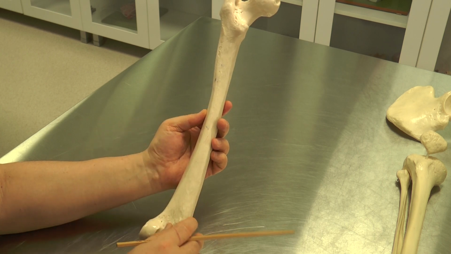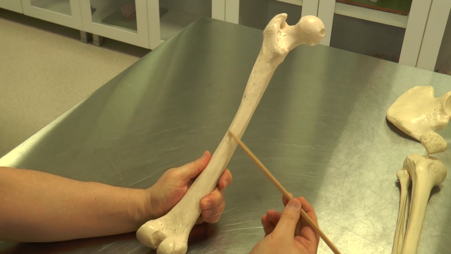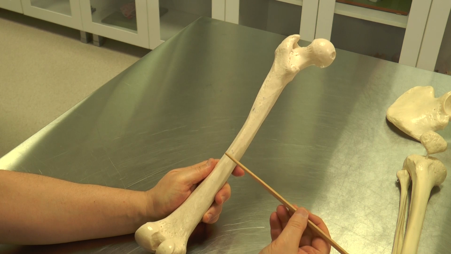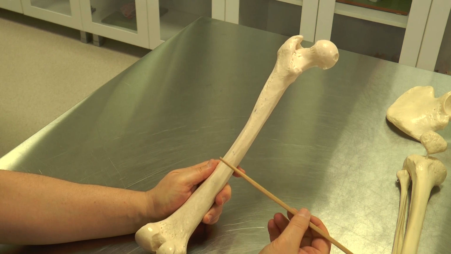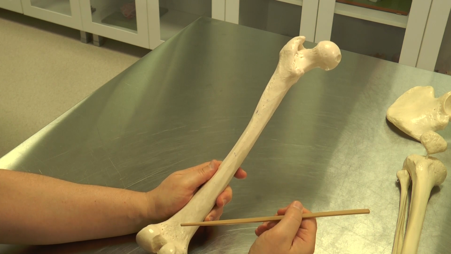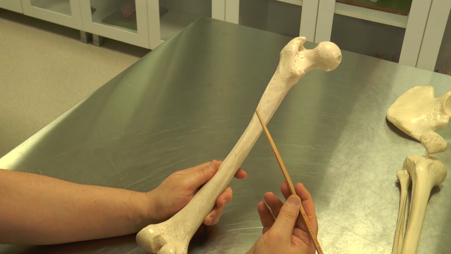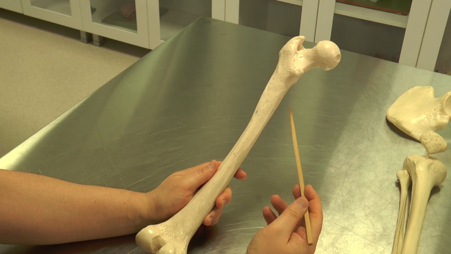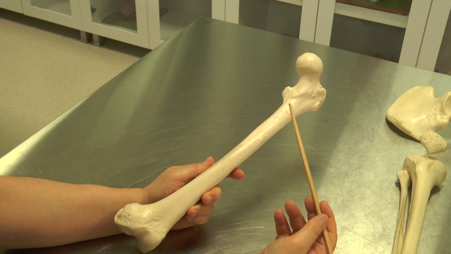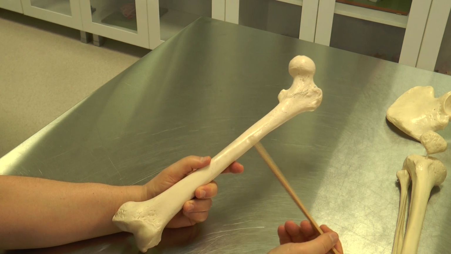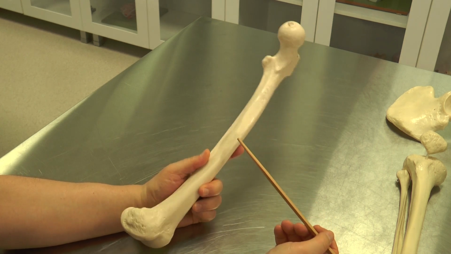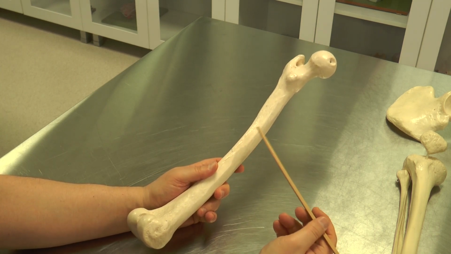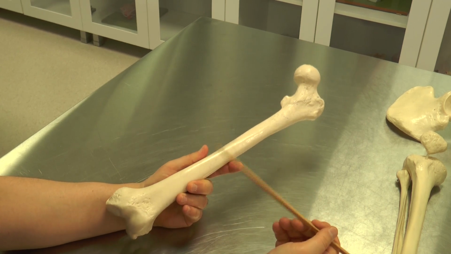So that's basically the shaft, and the linea aspera is the important ridge of the posterior aspect of the femur and serves as attachment to a lot of muscles. The posterior aspect of the femur has the hamstring muscles, and we have the quadriceps on the anterior aspect. The vastus medialis and vastus lateralis also attach on the anterior side, and also on the lips of the linea aspera. The quadriceps femoris has a wide range of attachment.